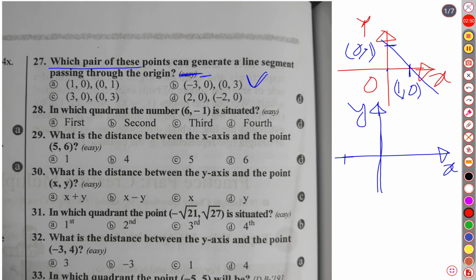So it is (-3, 0). Let me use different ink. -3 and 0. After that, the second point is (0, 3). So (0, 3) is over here, and here is the origin. If we join the coordinates, the line is this, which is definitely not passing through the origin. Let's verify the third option.